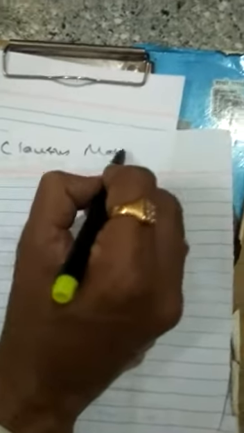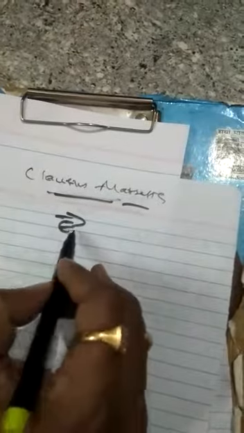Now the Clausius-Mossotti equation. What is this? Consider an electric field for a dielectric material of dielectric constant epsilon r.